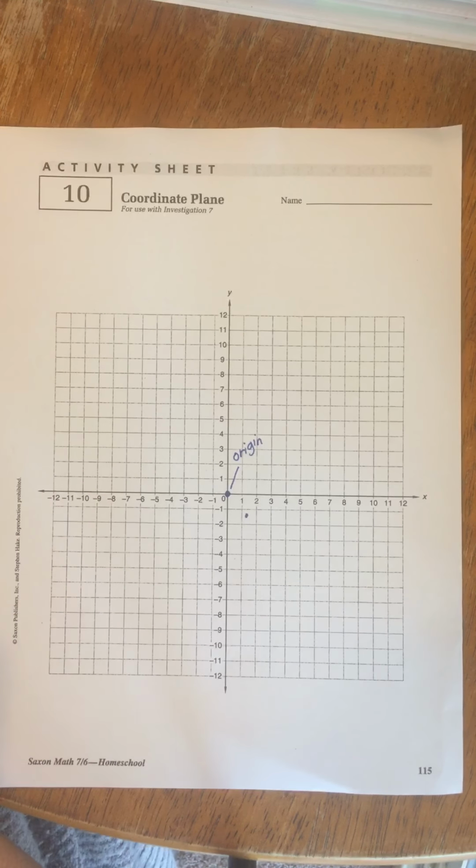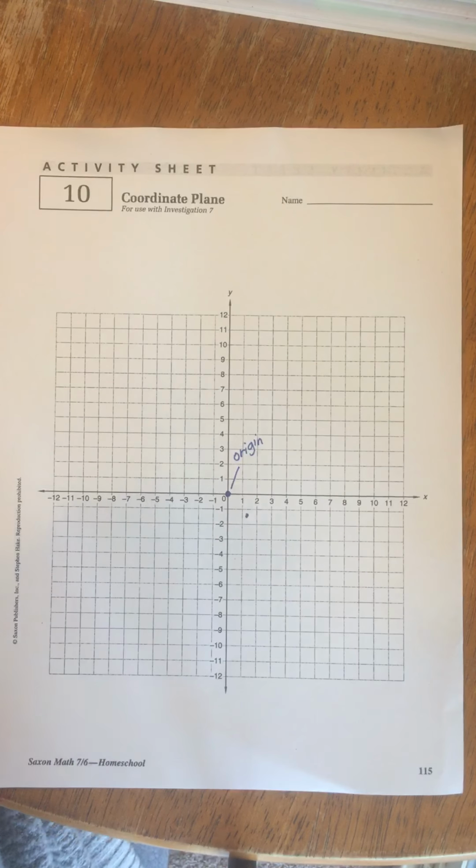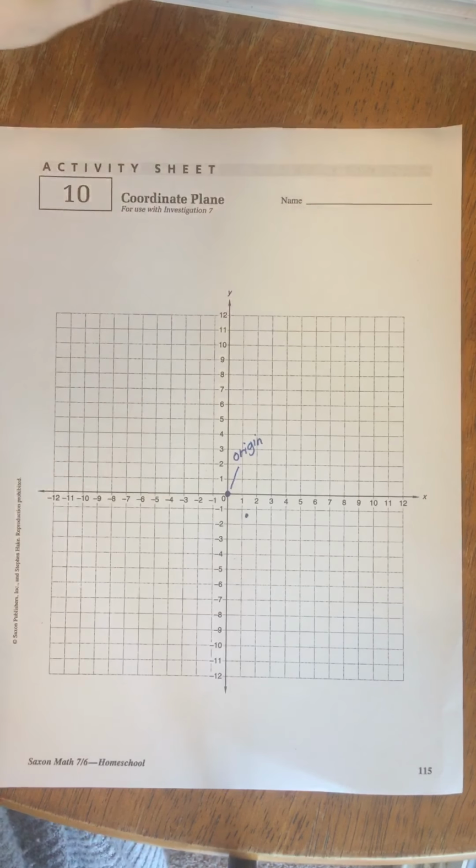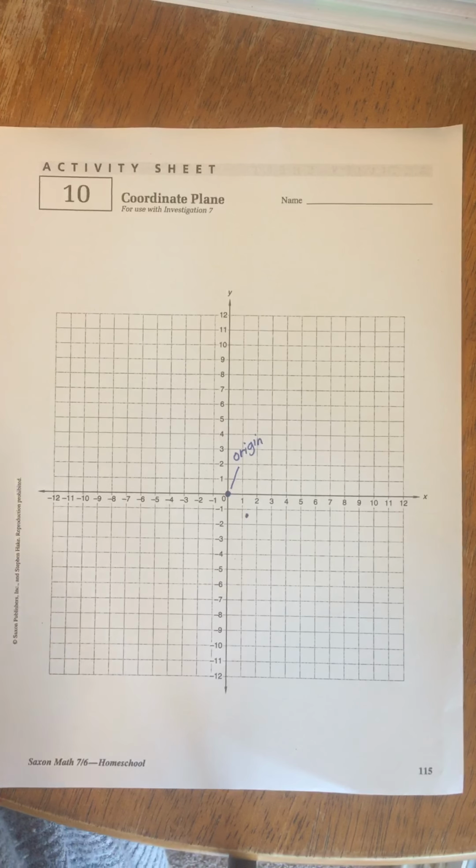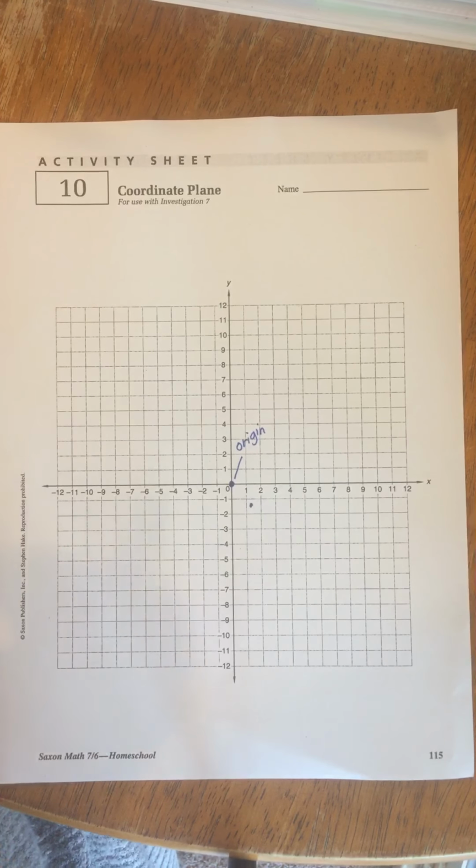We're on page 374, and we're doing Investigation 7, called the coordinate plane, which I love because it seems to me like a game or a puzzle. It kind of reminds me of connect the dots, so I really love this lesson. We're going to start off by reading page 374 and learning some of the terms, so that in later lessons, when I say a certain term, you'll know exactly what that means, okay?